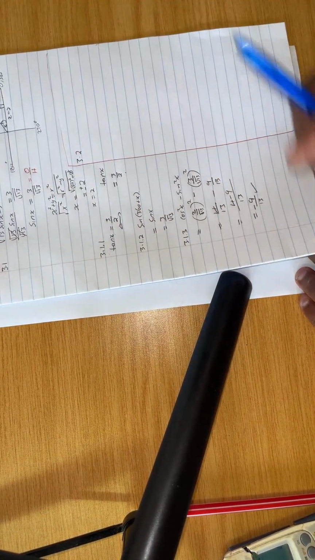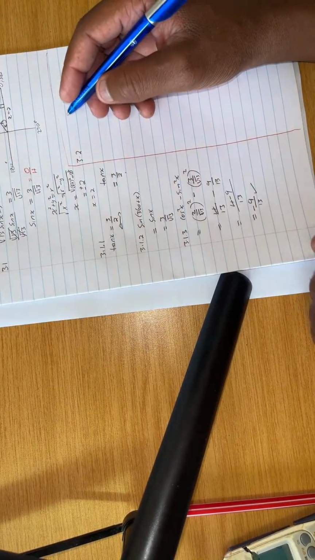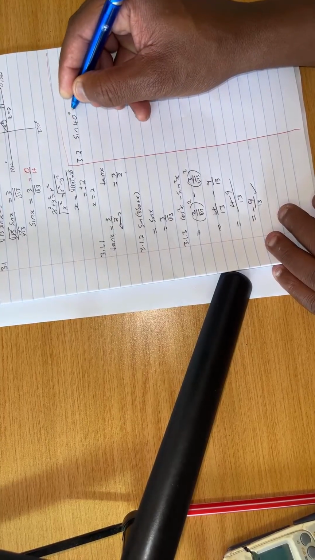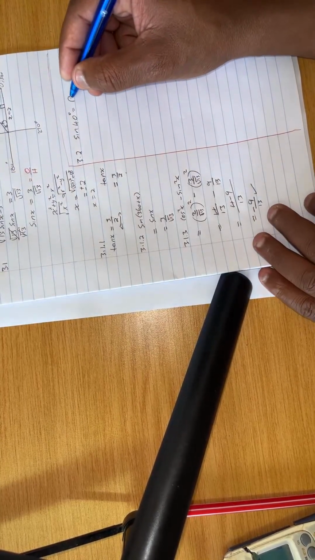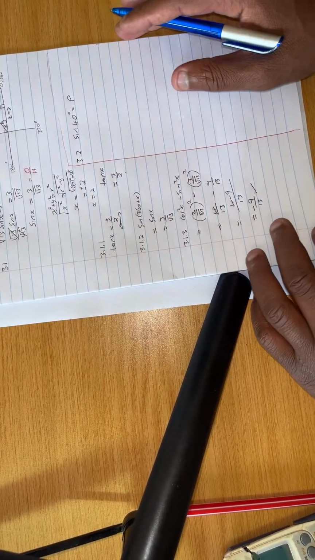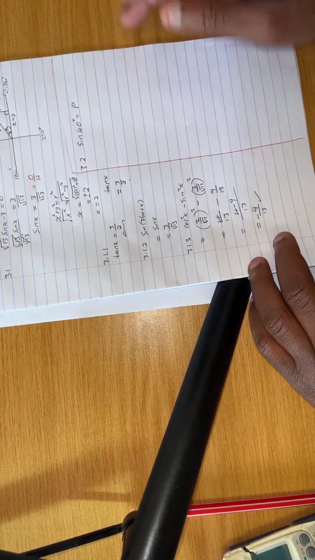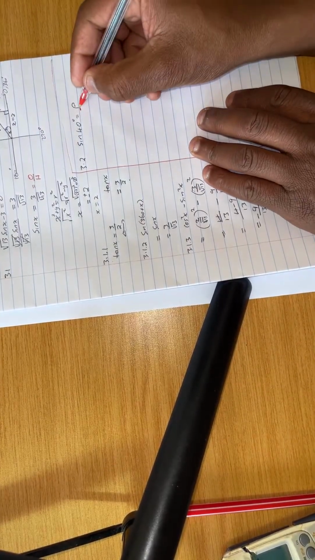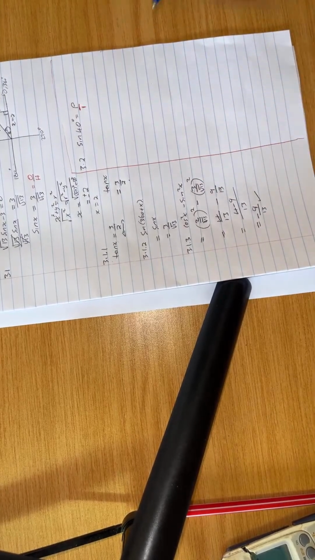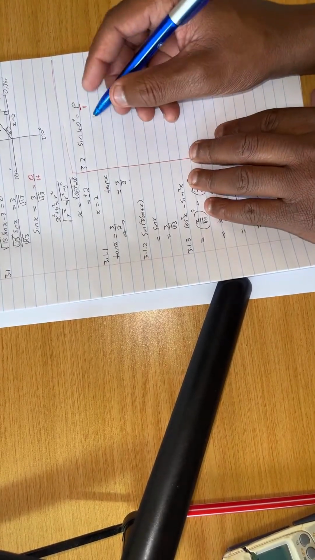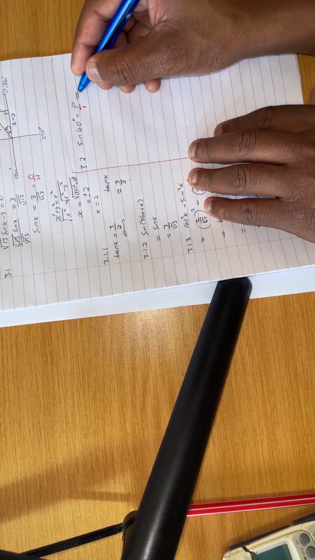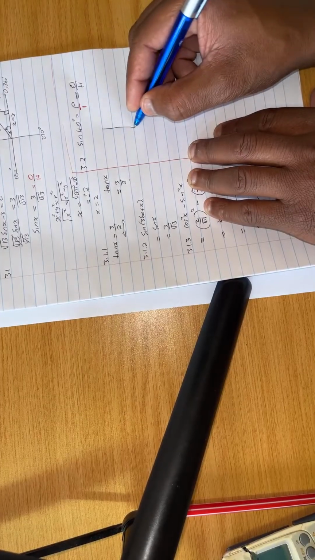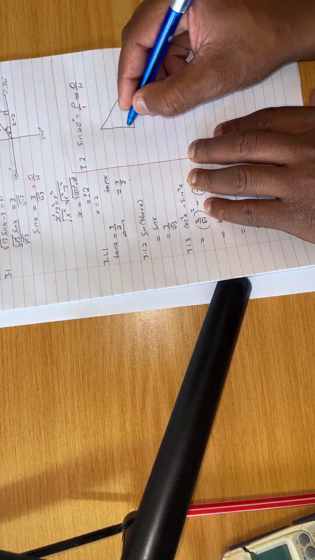So in this case, if you are given sine 40 degrees equals p, you know that p can be divided by 1. You're going to divide p by 1. And then we know that sine is opposite divided by hypotenuse. So you draw your right angle triangle. There is no restriction for this.